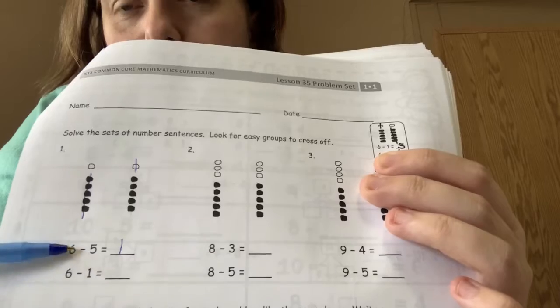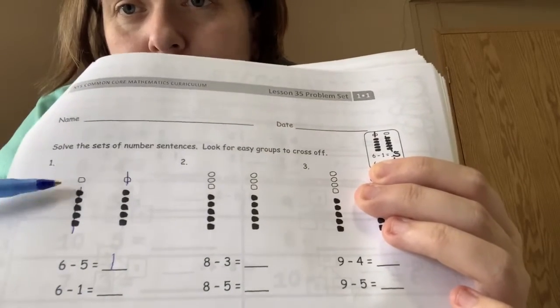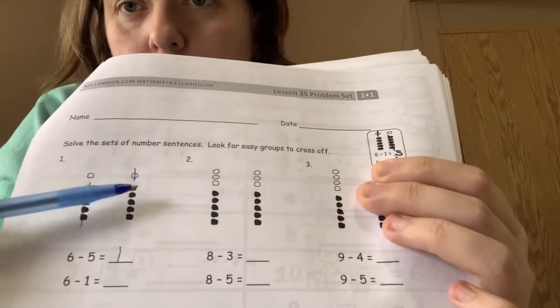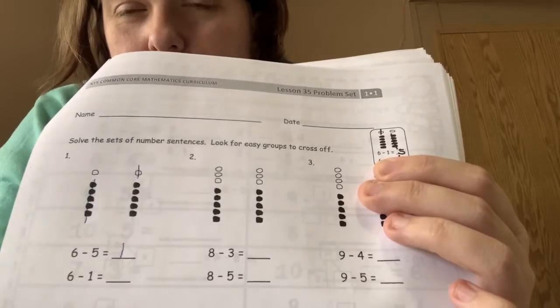So 6 take away 5, I can just cross out my 5 group and see that there's 1 left. 6 take away 1, I just cross out my 1 and can easily see that there's 5 left. That's what they mean by that.